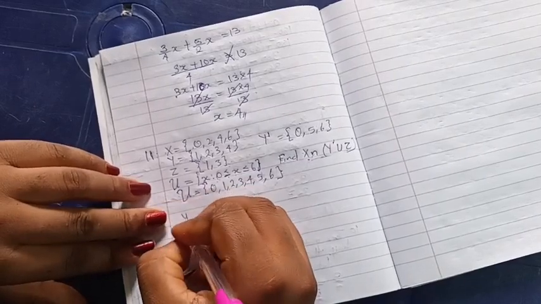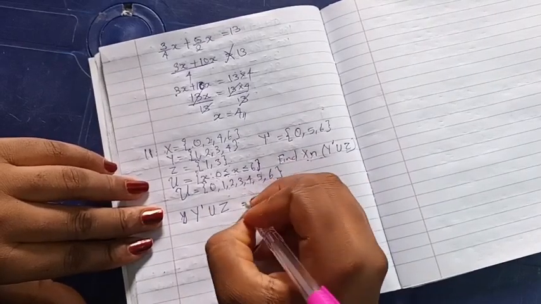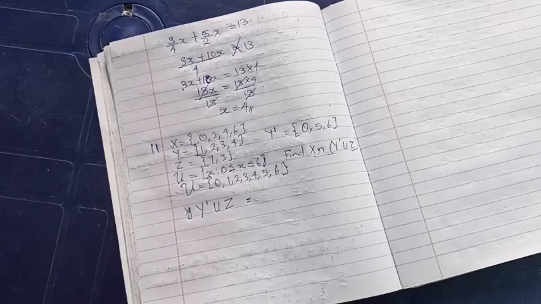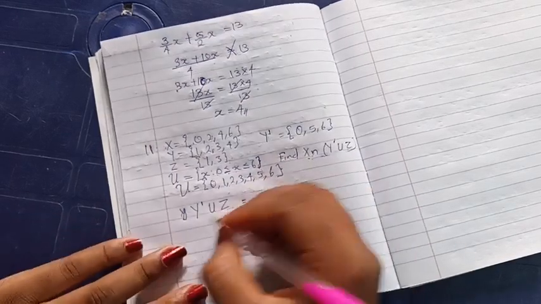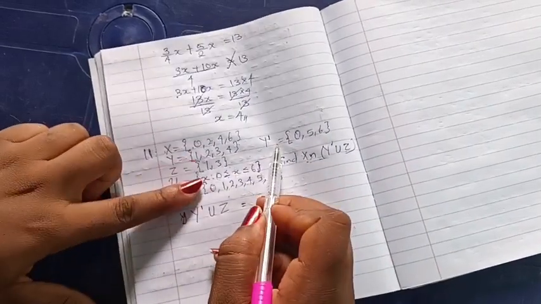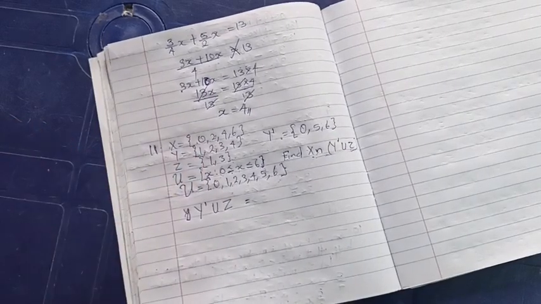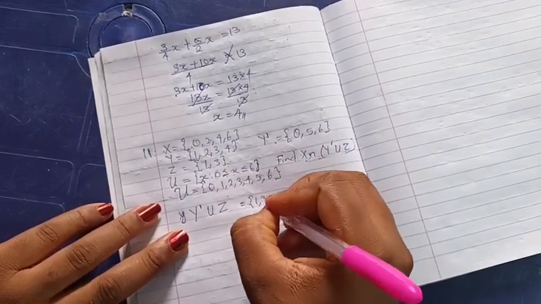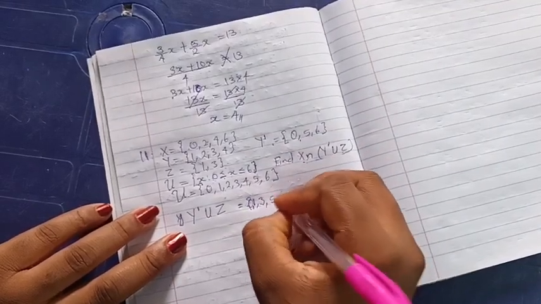So the first thing we want to do is capital Y prime union Z. Right. When you have union, it means that you bring everything together in the two sets you are considering without repeating any of them. You might need to go and study your set theory again and understand those notations just in case you have forgotten. So from here we compare our z and our y prime, and bring their elements together without repeating any of them. So here we have 1, we have 3. Before 1 we're supposed to have 0 because 0 is in y prime. Then we have 5 and then we have 6, right?